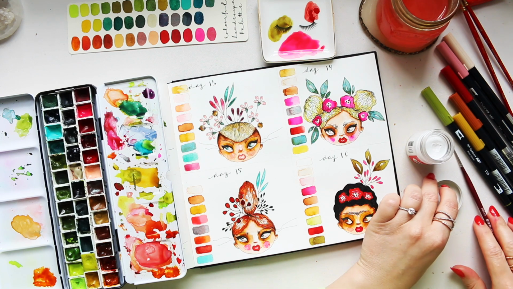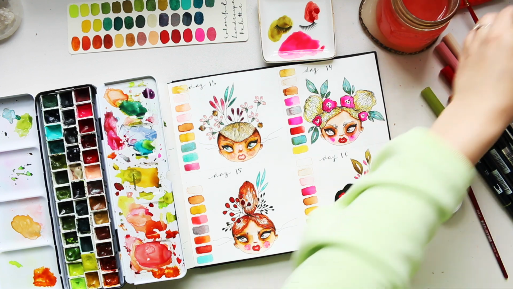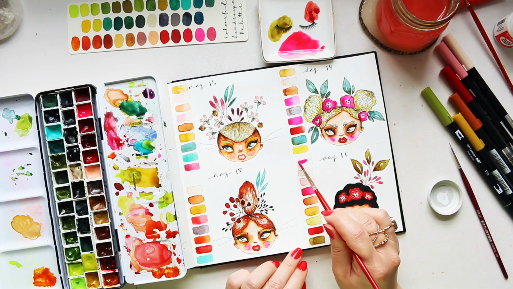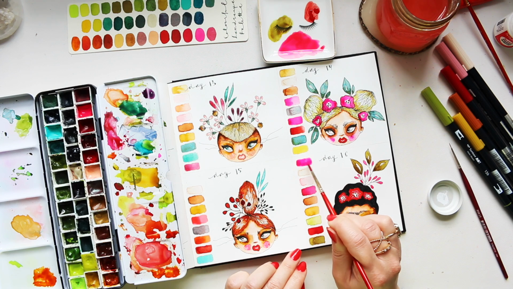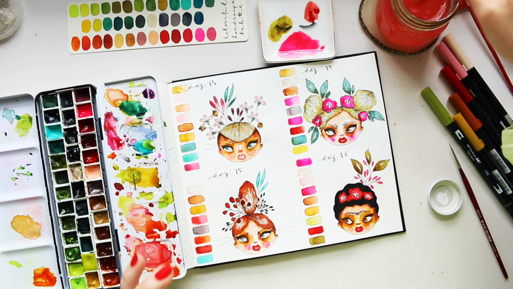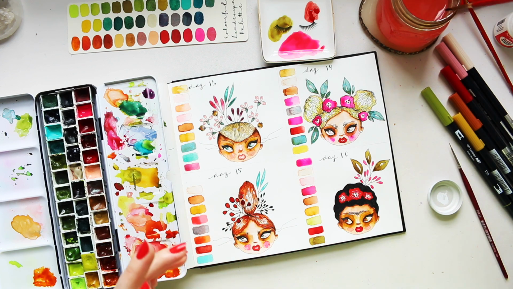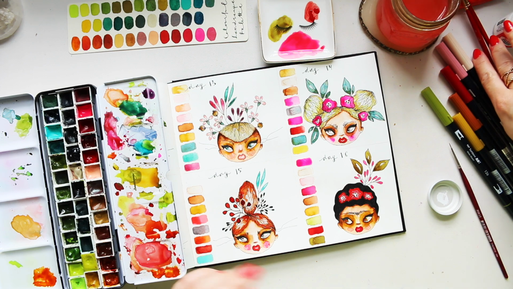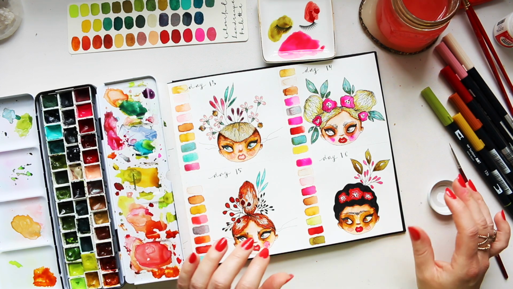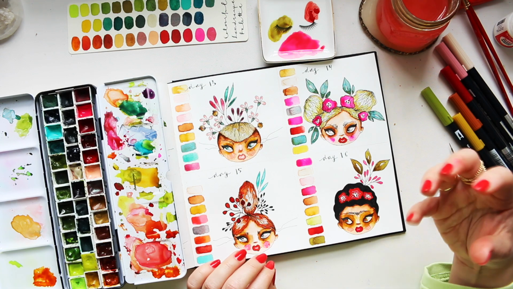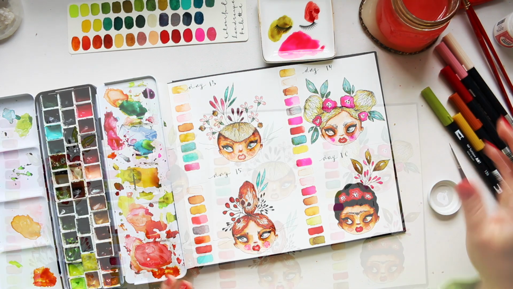I'm just going to swatch out the opera pink. It's a great color to use when you want to add this kind of fluorescent brightness to your other reds or pinks, but at the same time to tame it slightly more down and not have it as bright and vibrant as it is originally.